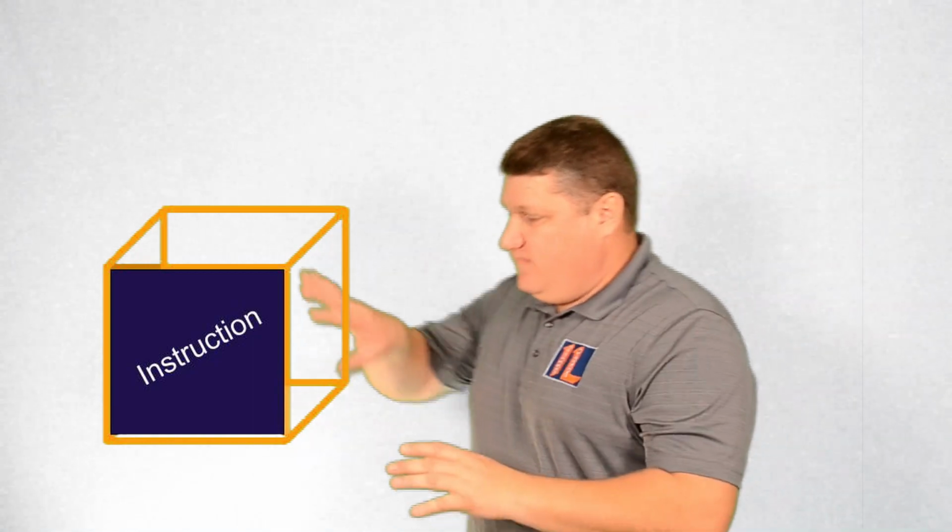But the reason I want you to visualize the framework of a cube is because that cube needs all 6 of its sides or faces to be a cube. And those faces are held together at the corners, and they intersect and they interact with each other in different ways. So let's talk about our cube. If on the front of our cube we put instruction, instruction is part of the framework of a flipped classroom. But it is not the only component of a flipped classroom. If all we do is take all of our instruction and put it on a video, we have not flipped a classroom. So we have the instruction.